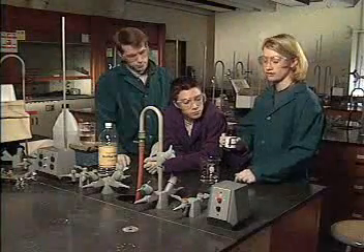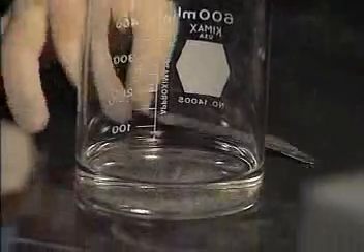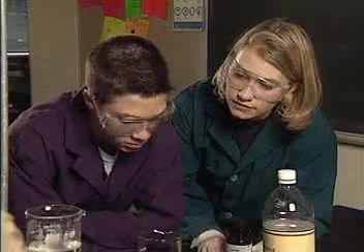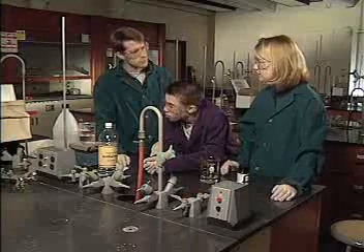Magnesium metal in water. Here it goes. Can't really see any bubbles. Not much happening as far as I can tell. The magnesium sank straight to the bottom with no bubbles throwing it up. Does this mean that magnesium is non-reactive?